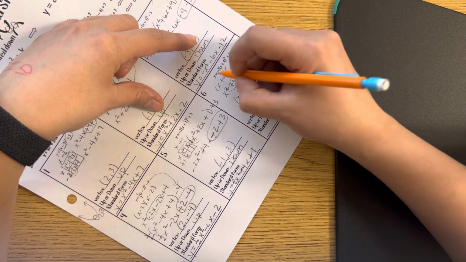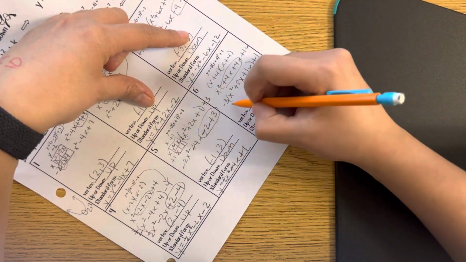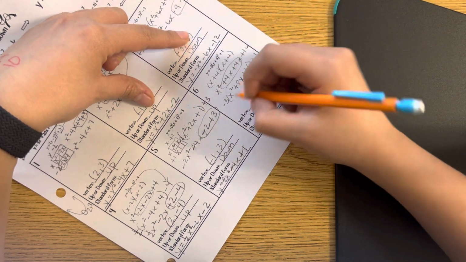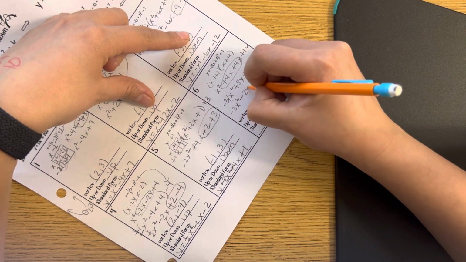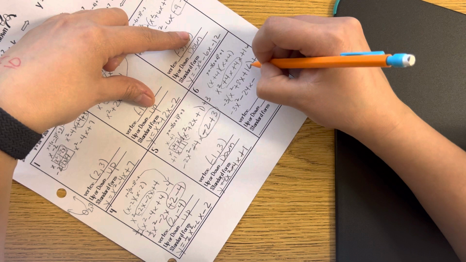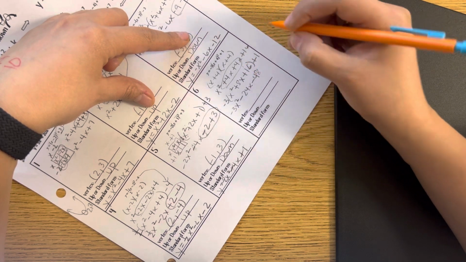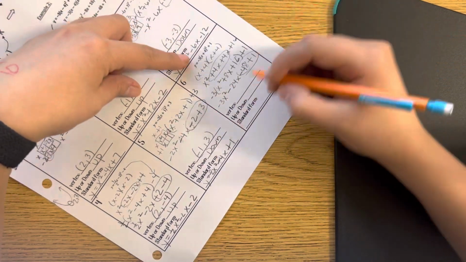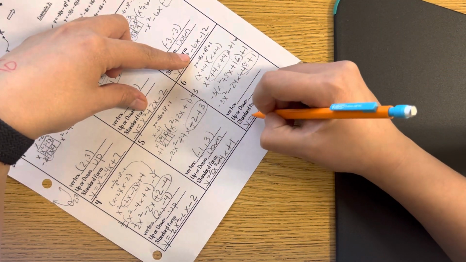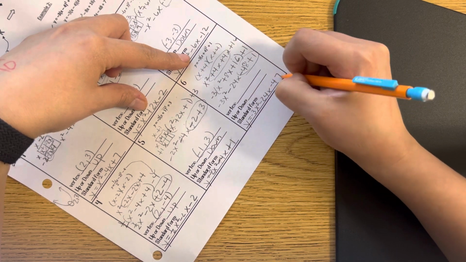But I still have negative 3 out in front and plus 1 out in the back. The negative 3 only applies to what's inside the parentheses. So this becomes negative 3x squared minus 24x minus 48, and then bring down this plus 1 so that these two combine. So my final answer is y equals negative 3x squared minus 24x minus 47.